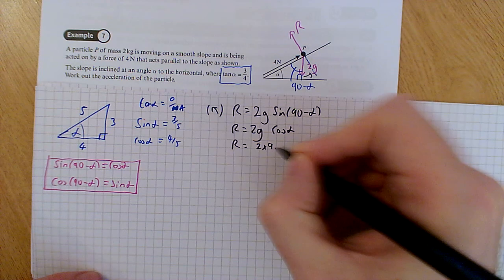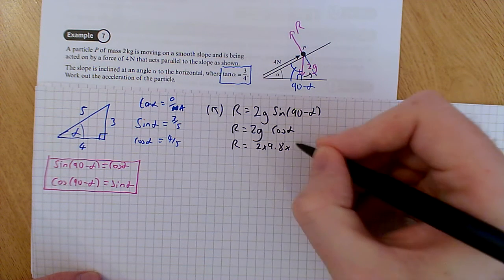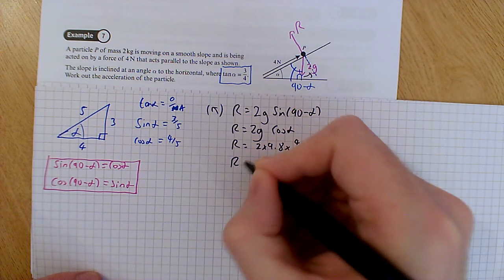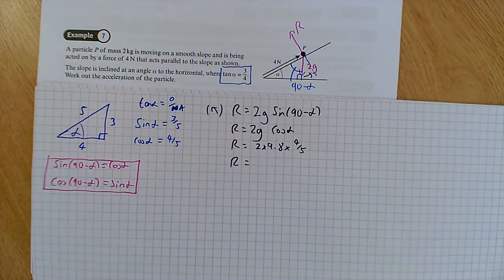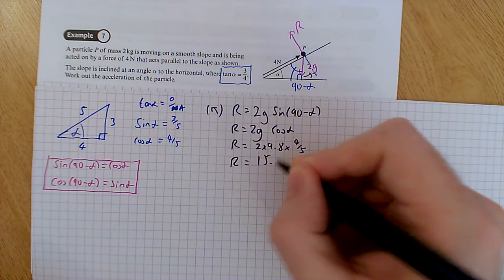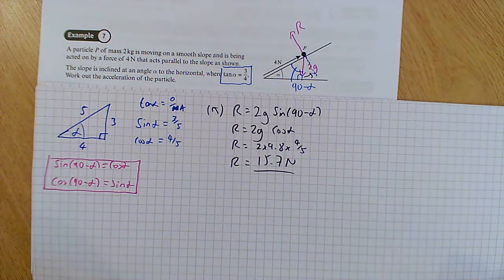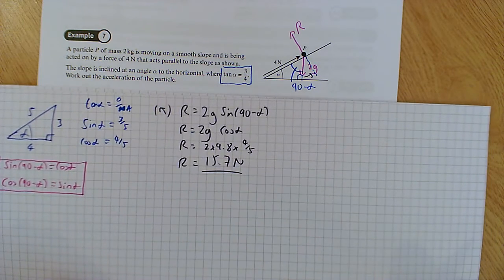and then we multiply 2 times 9.8 times 4/5, just substituting in from my cos alpha value there, and this will give you 2 times 9.8 times 4/5 is 15.7 newtons to 3 significant figures.